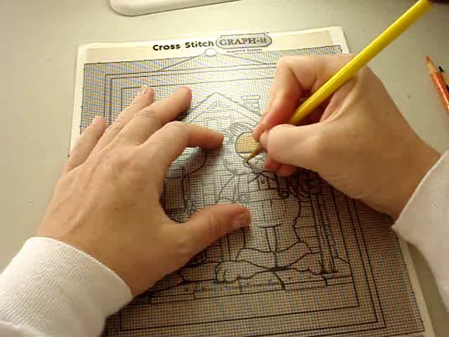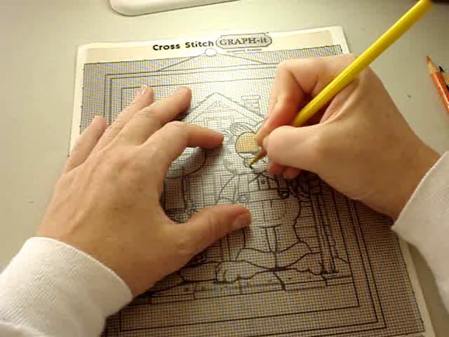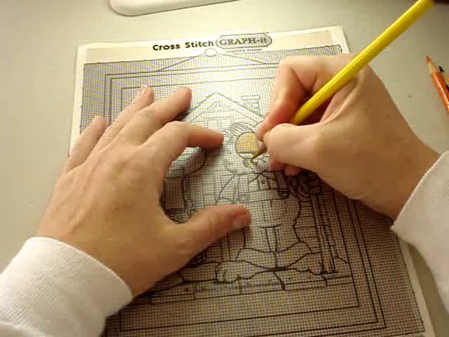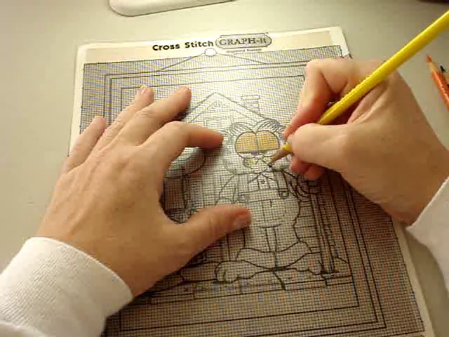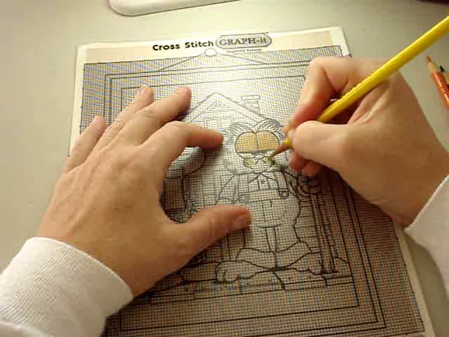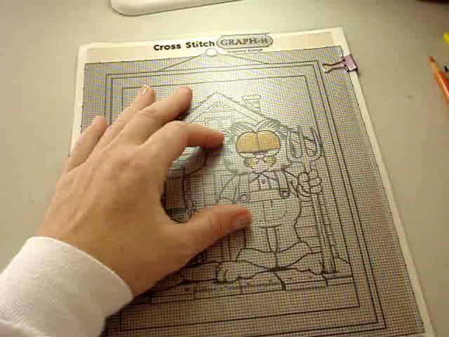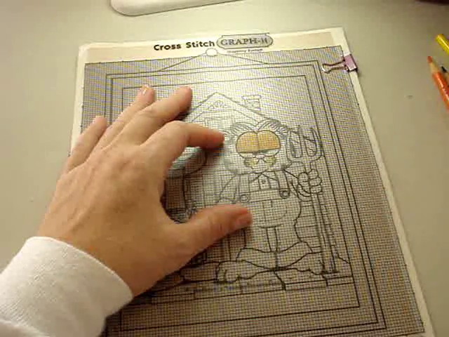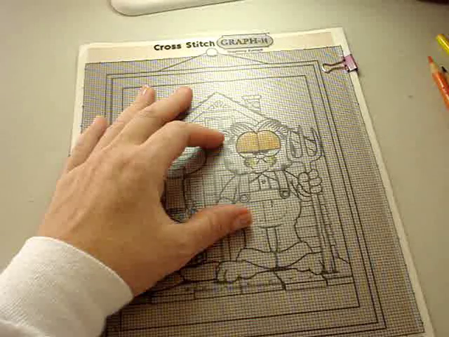His little cheekies have some yellow. And again, you're going to do those little round dots as French knots. Let's give him a pink nose. Where's my pink?